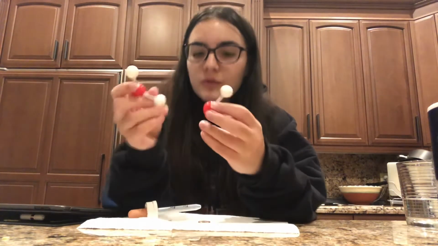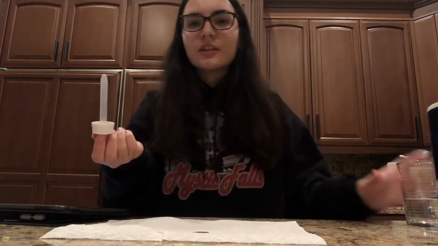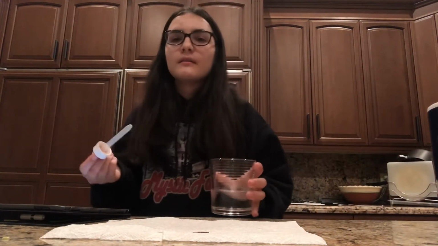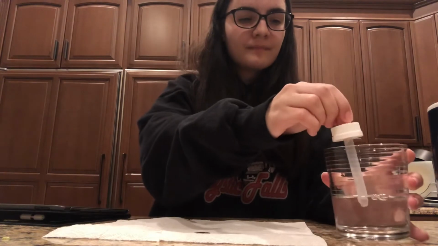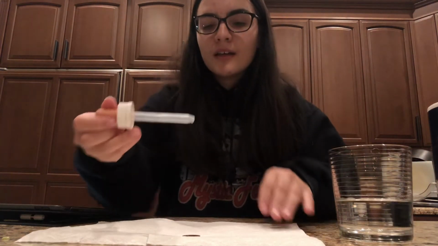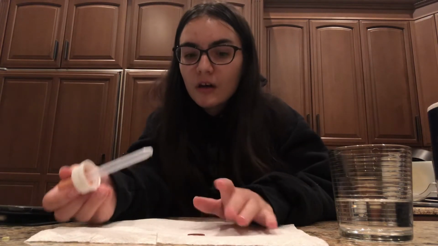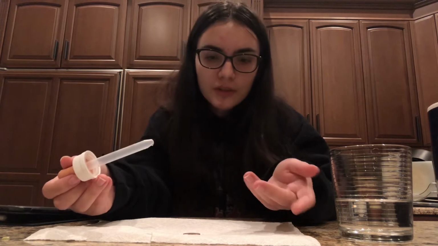It's like a force between these atoms. So if you take a penny, I'm going to use this pipette, and what you're going to do is take the pipette and slowly drop water onto the penny, and you're going to count how many drops you get.